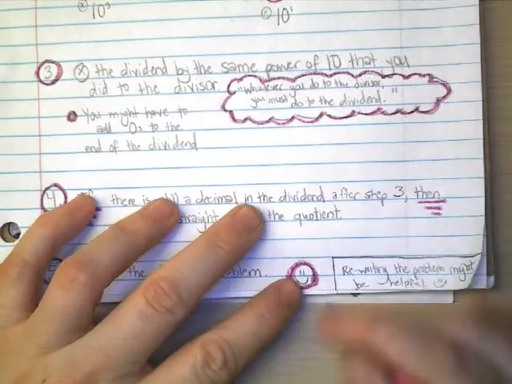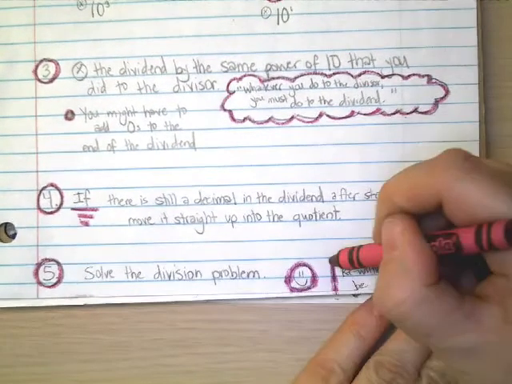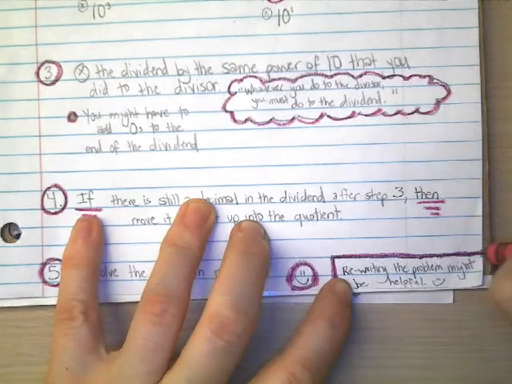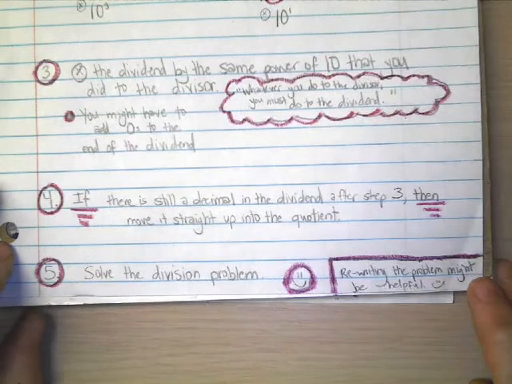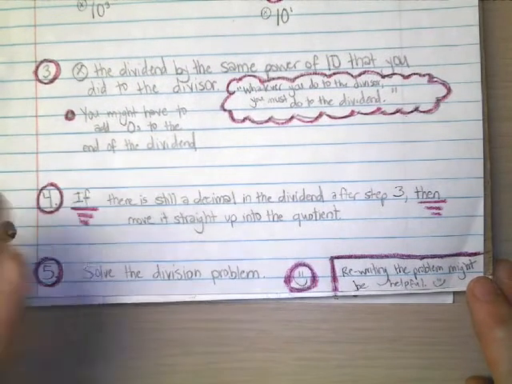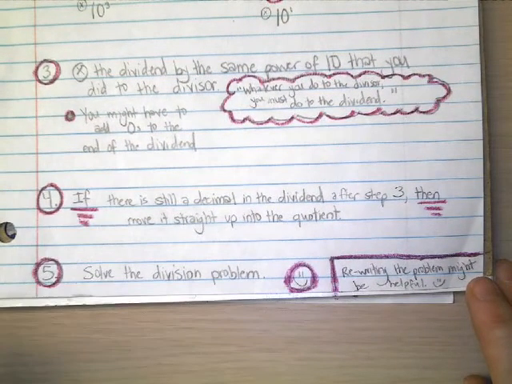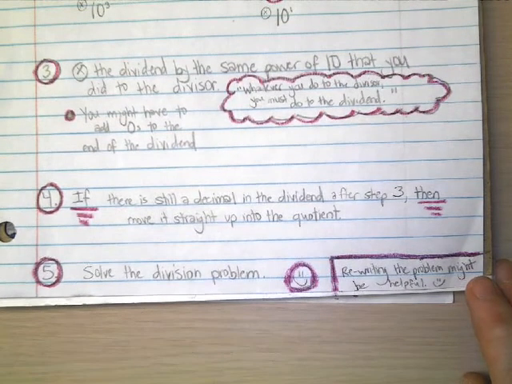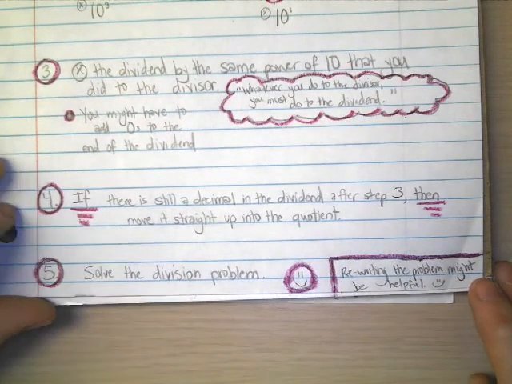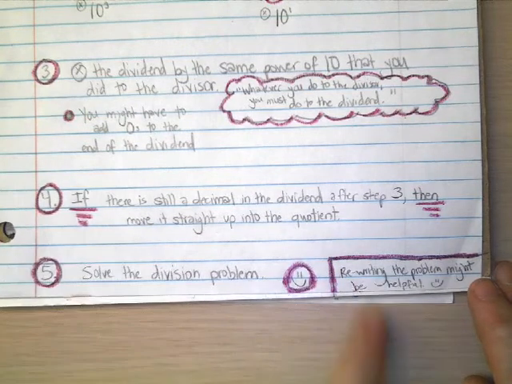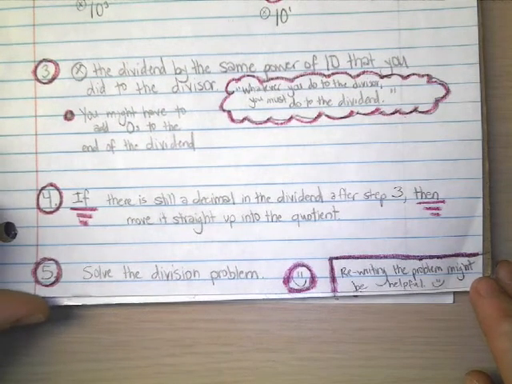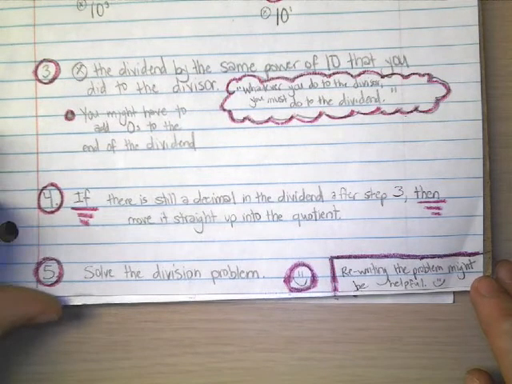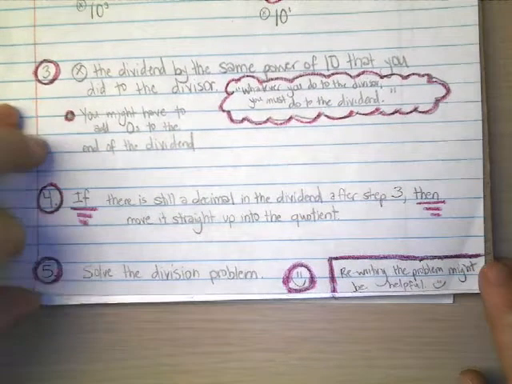Rewriting the problem might be helpful. That's like a hint, you should probably do this. I'm not going to make you do it every time, but on a test, I think that would be really critical for you to understand. Just because we've got a lot of decimal movement happening, we might be adding zeros, we might be moving the decimal up, so it can get really complicated. And I just want to make sure that we are being very clear and rewriting it if we need to. Okay, turn your journal page and let's practice one. Okay?